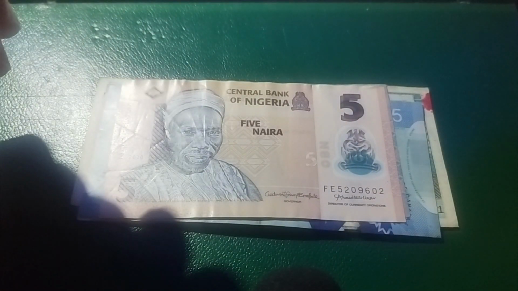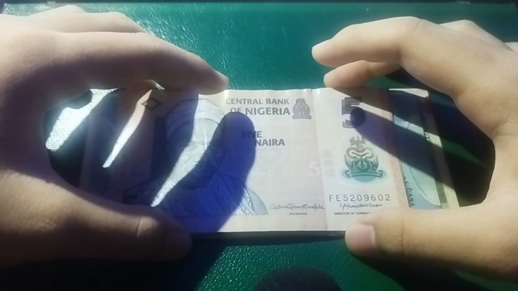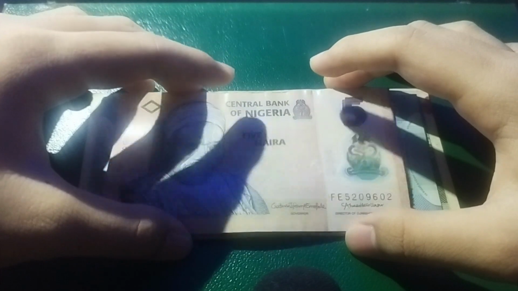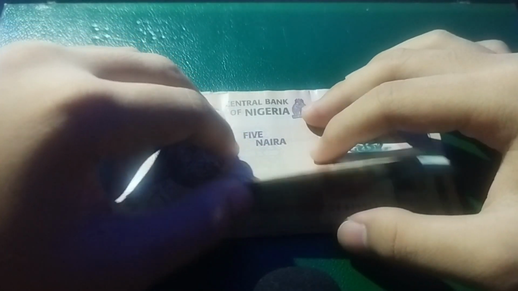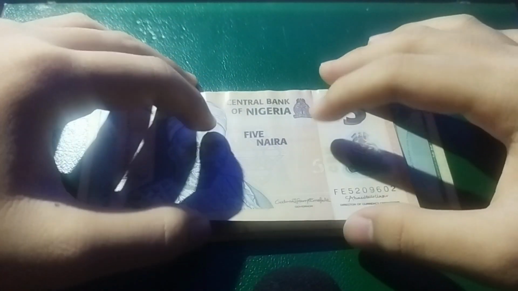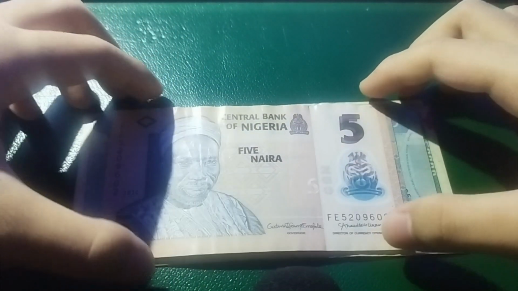set of banknotes. So we have 9 different sets of banknotes from 9 different countries. Well, they are not really sets because some of these banknotes I only obtained one, though some are double, but it's just one denomination. So we'll check the currencies.